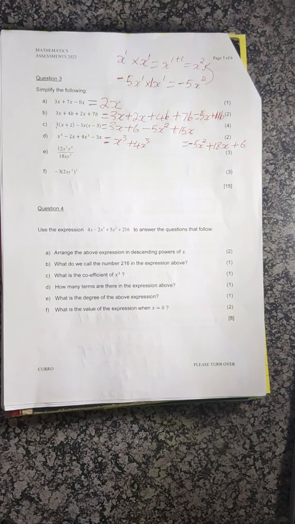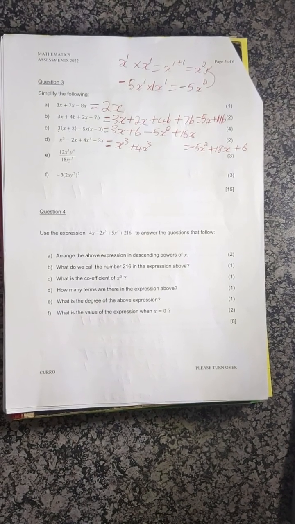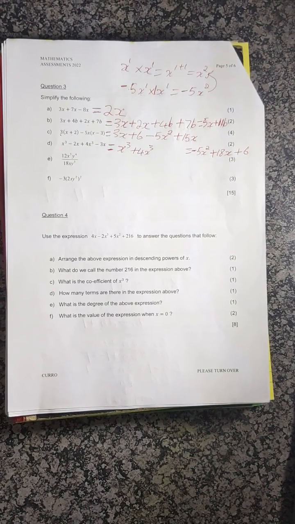Now, A says we have to arrange the above expression in descending powers of x.